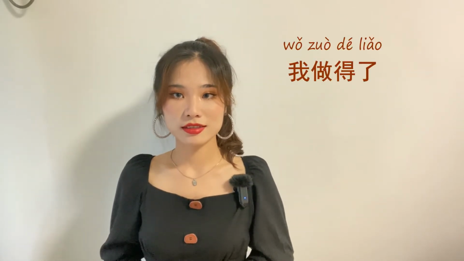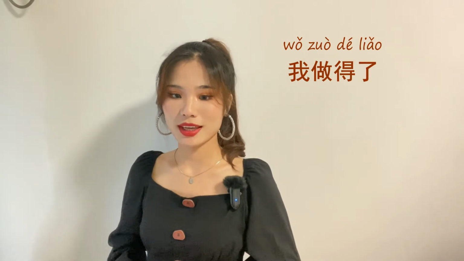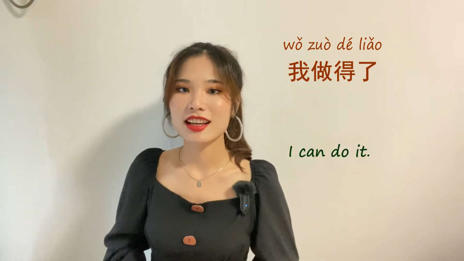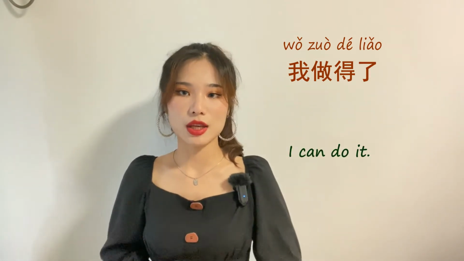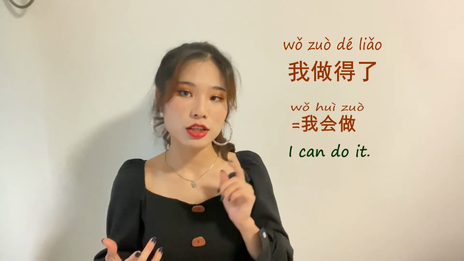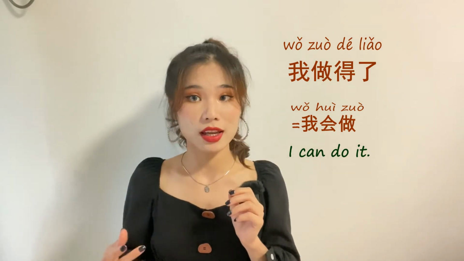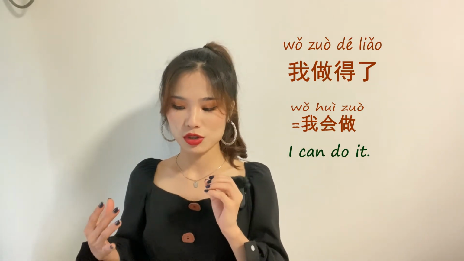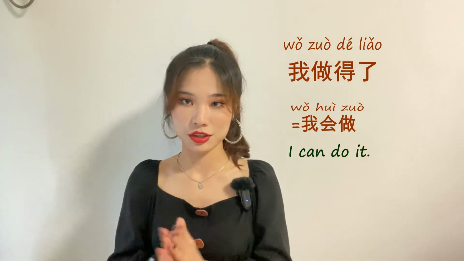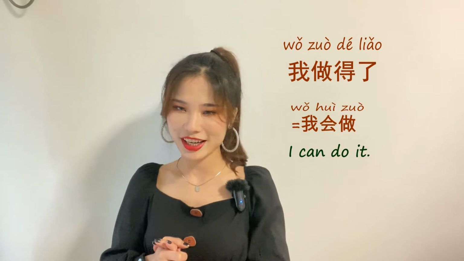The first one, 我做得了。Which means I can do it. And it's equal to 我会做. But if you say 我会做, actually it sounds less native. It makes sense, and we do say it in our daily life. But if you want to show your native Chinese, it's better for you to use the first one, 我做得了, and it will sound very, very native.